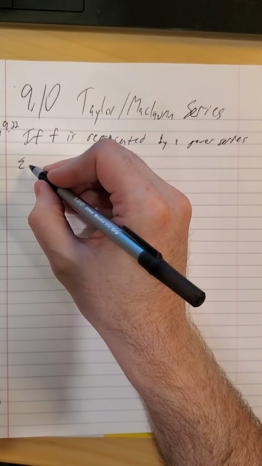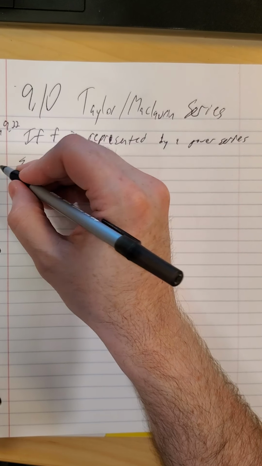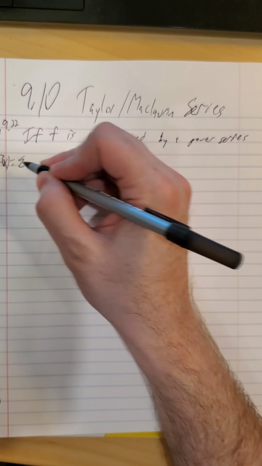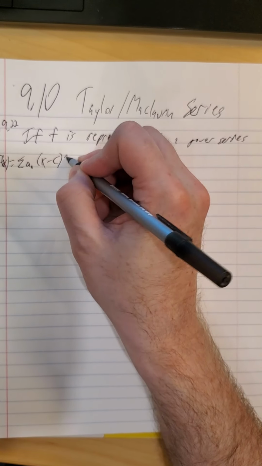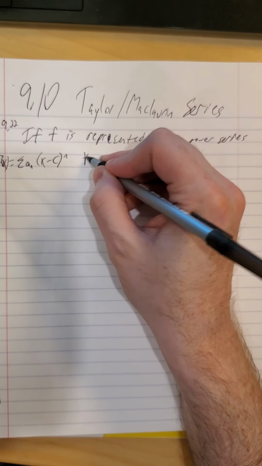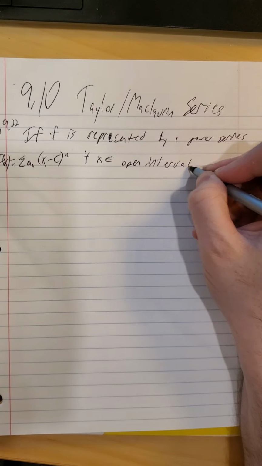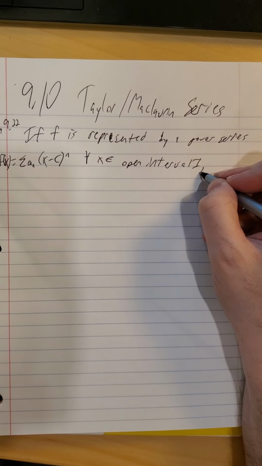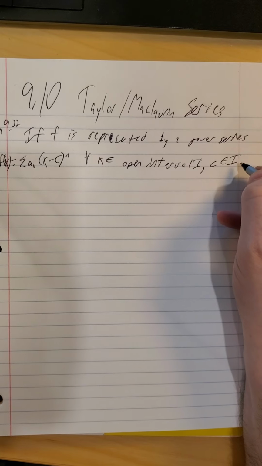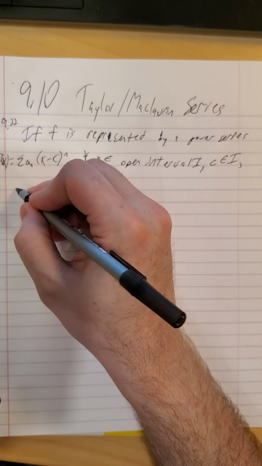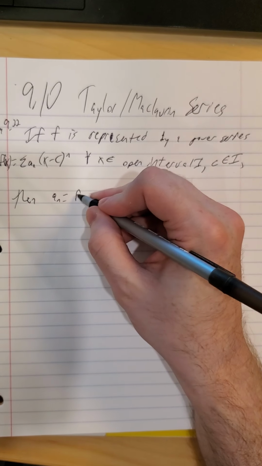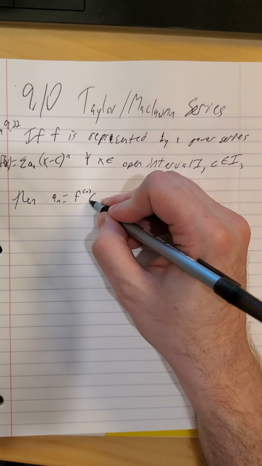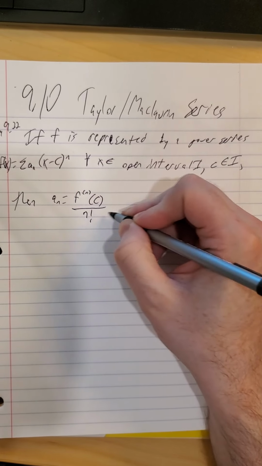So we're assuming f is represented by a power series. Call it f of x is the sum of a sub n times (x minus c) to the n for all x on some open interval I, and c is one element of that open interval. Then a sub n is the nth derivative of f at c over n factorial.